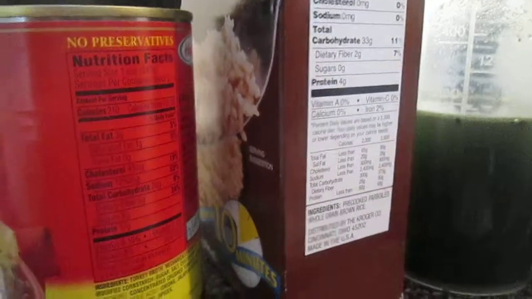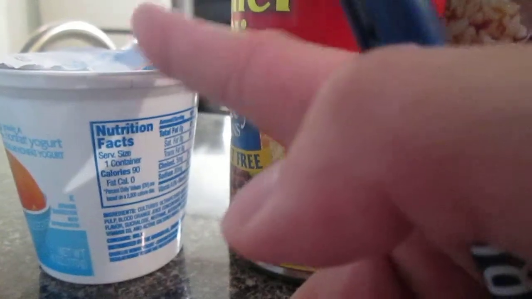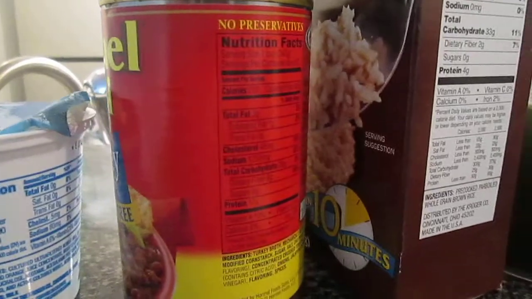34 plus 8, 42, and now add in the Greek yogurt. 16 plus 42, 58. So 58 from the food plus 50 from the whey. That's a total of 108 grams of protein so far.